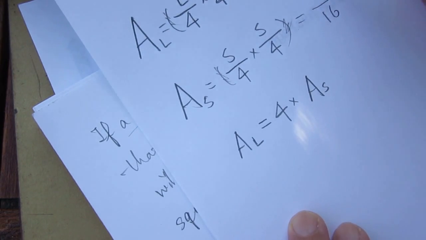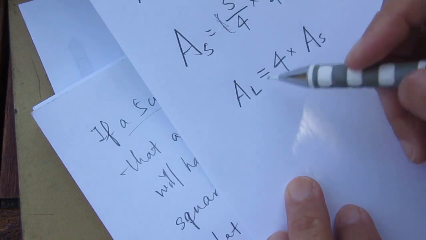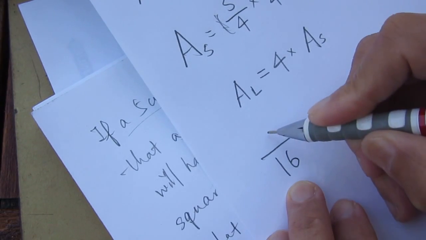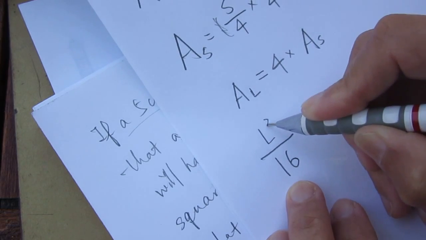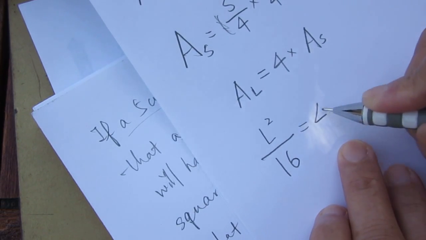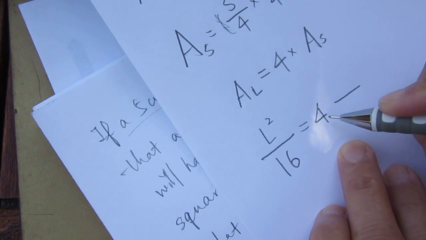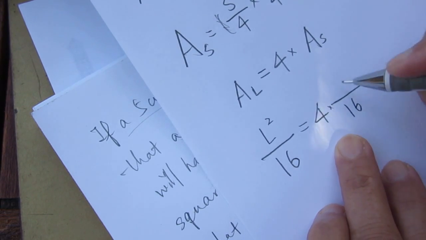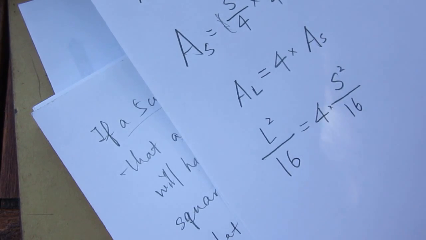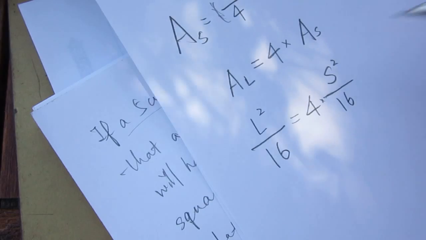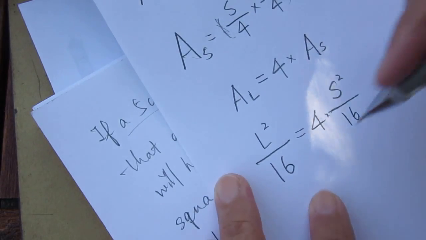So we replace this. The area of the large one, 1/16 of L square, equals 4 times 1/16 of S square, the shorter side.